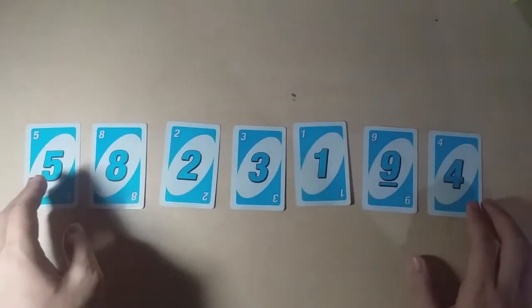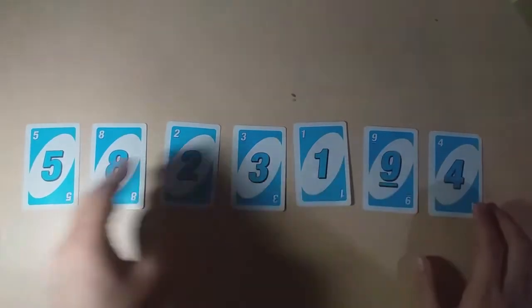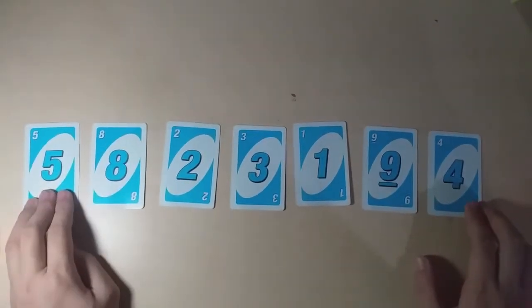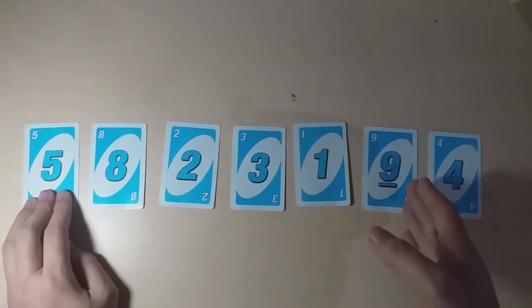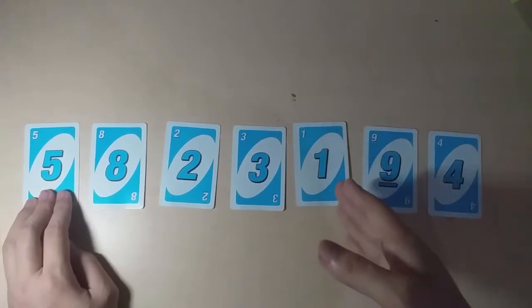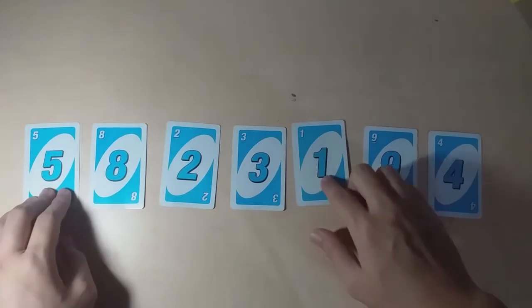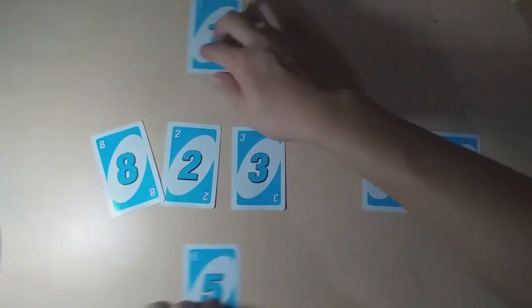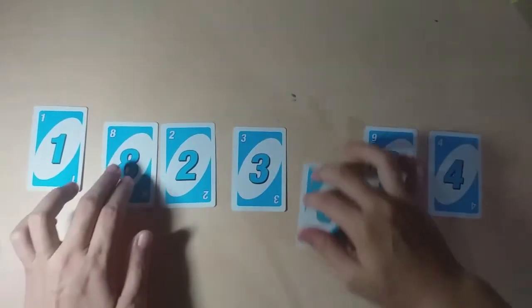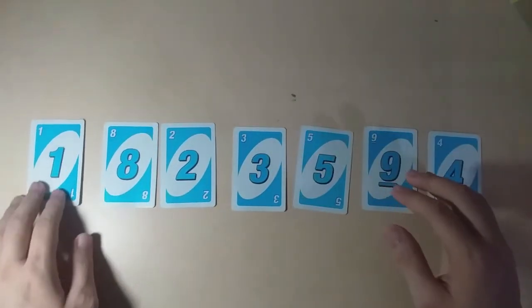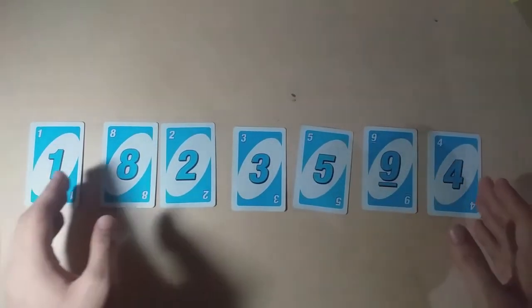Starting from the left, we get a number greater than 4. Yeah, so that's 5. And starting from the right, we get a number less than 4. So 9 isn't, and it is 1. So 1 and 5 right here will switch. Alright. And then get the next.